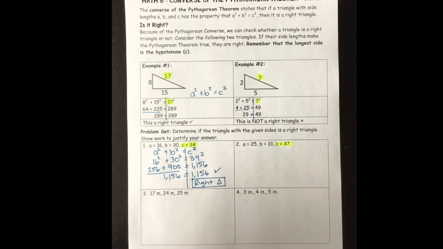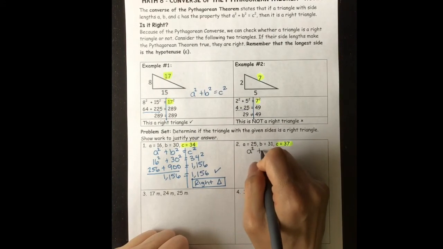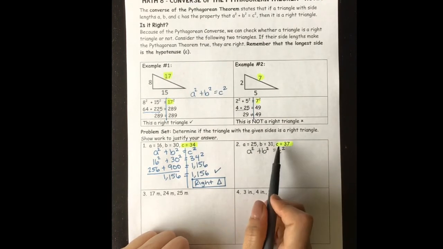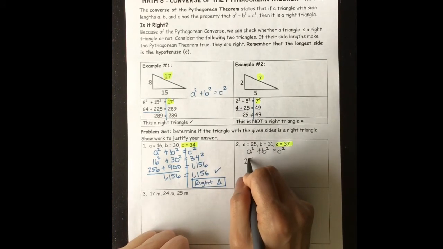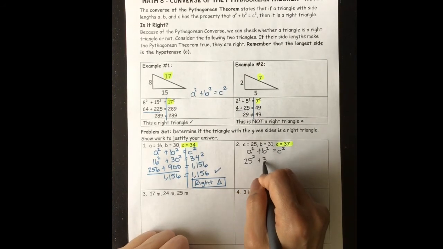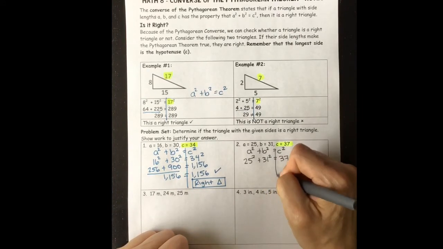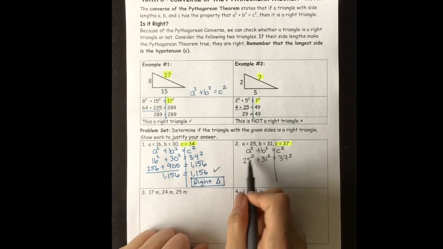So I'm going to take my Pythagorean theorem, a squared plus b squared equals c squared, and I'm going to substitute my numbers in. So a and b are my legs. I'm going to do 25 squared plus 31 squared equals 37 squared. My next step, I'm going to square each of these numbers.